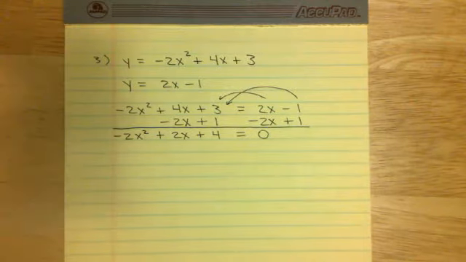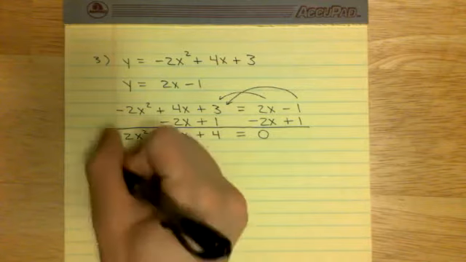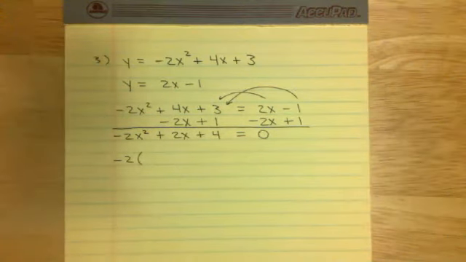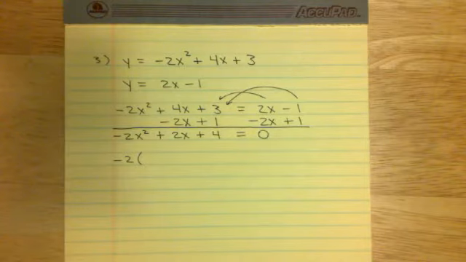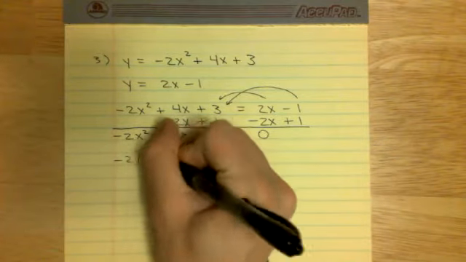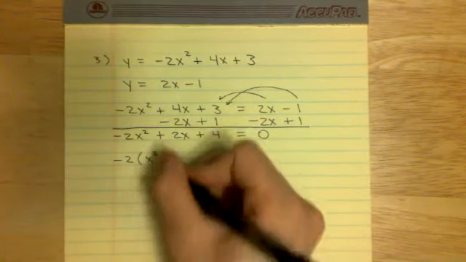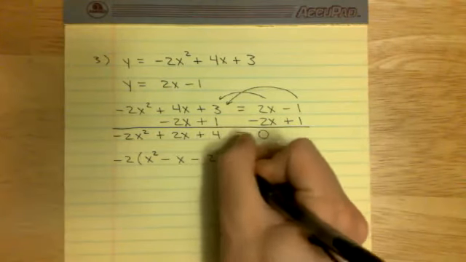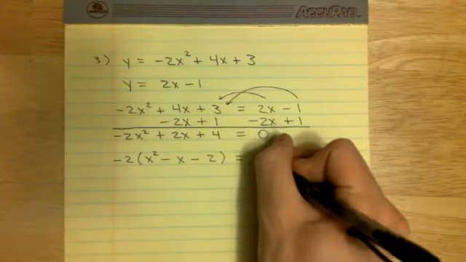They can all be divided by a 2, right? Or you could take out a -2. I'm actually going to try taking out the -2 and see what happens. But if you do decide to take out the +2, we'll still get to the same answer. It's just the path will be different. So I take out a -2, and what am I left with? I'm left with x squared minus x minus 2 equals 0.